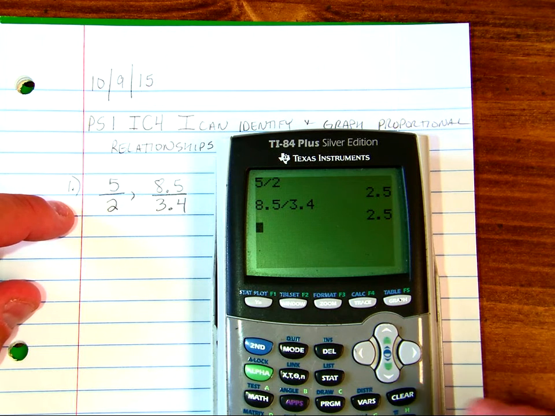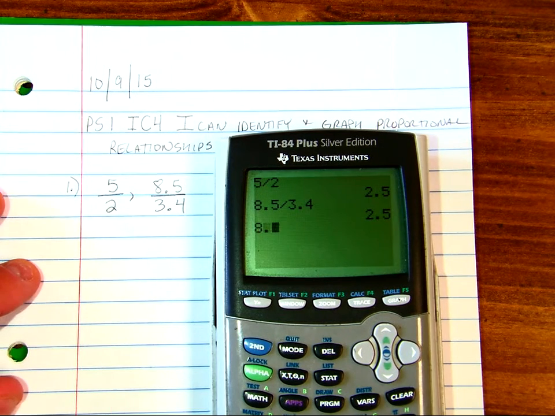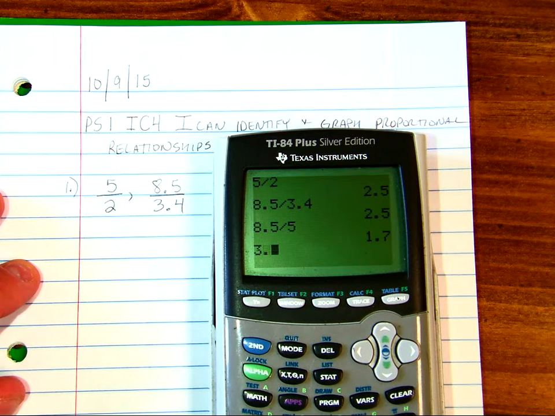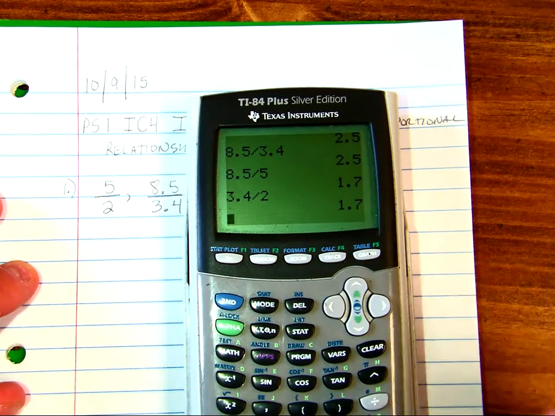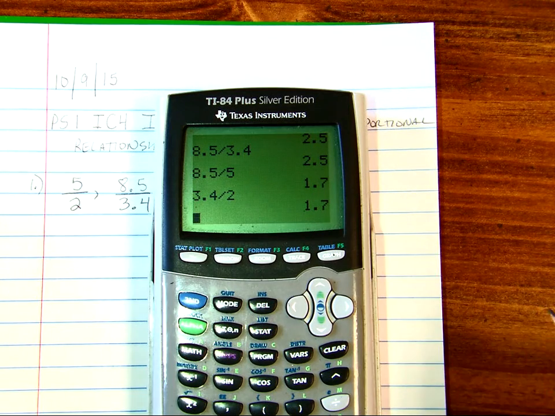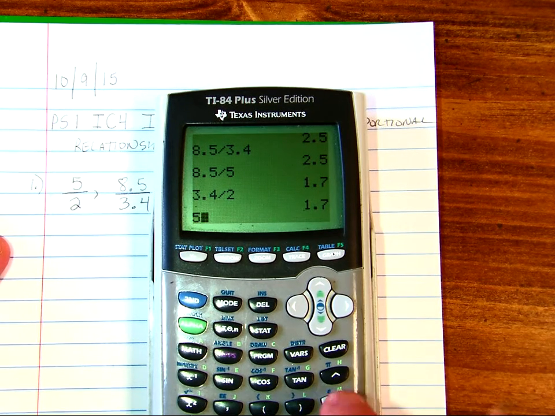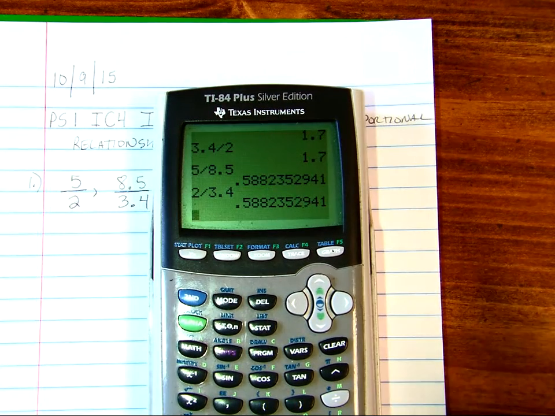Some people even went as far as saying, well, Mr. Meeks, could I divide the numerators? 8.5 divided by 5 and 3.4 divided by 2. And look what happens. Look what you get. 1.7 and 1.7. I even had a person go as far as to say, well, Mr. Meeks, I did 5 divided by 8.5 and I did 2 divided by 3.4. If a ratio is proportional, it doesn't matter how you multiply, you're going to get the same answer.